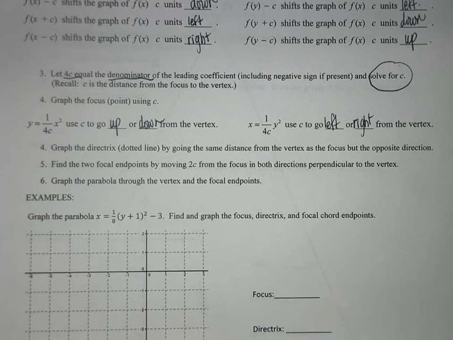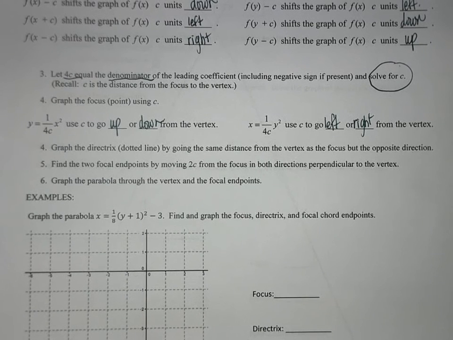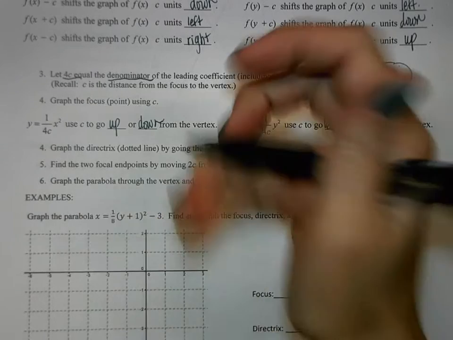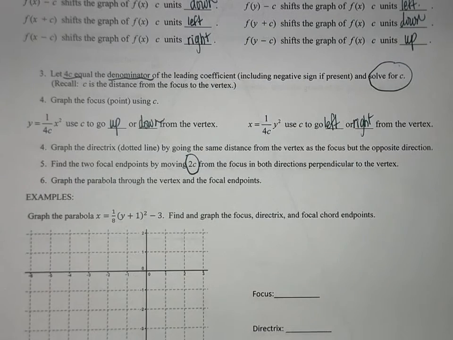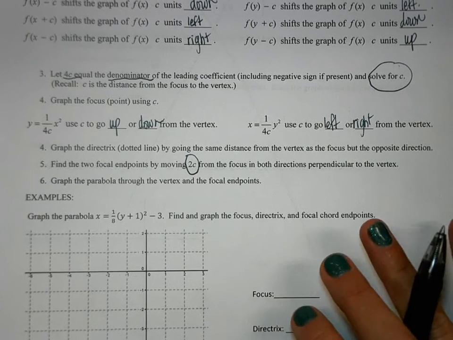You can graph the directrix by making your dotted line going the same distance from the vertex. And then you find your two focal points by multiplying 2 by C. Okay? And so that's telling you from your focus, you're going that much distance, just like we did yesterday. And then you'll graph your parabola.